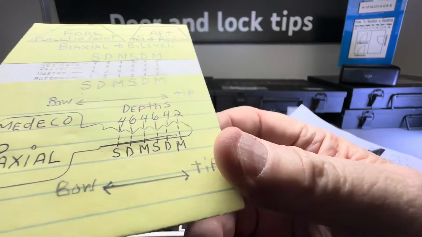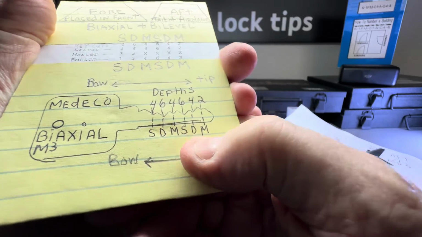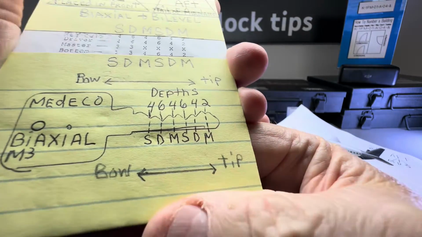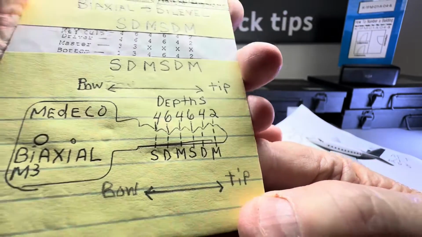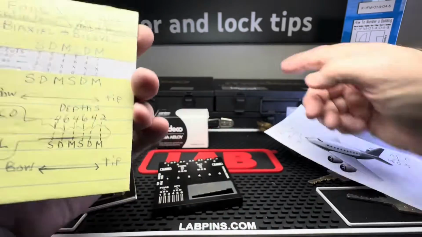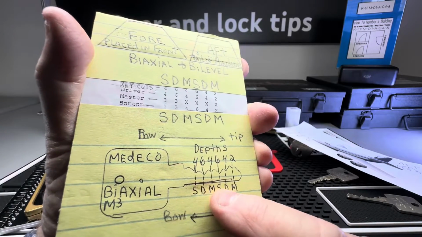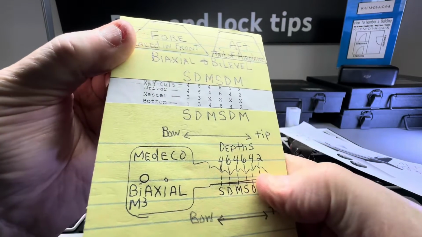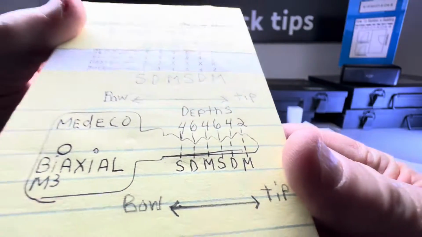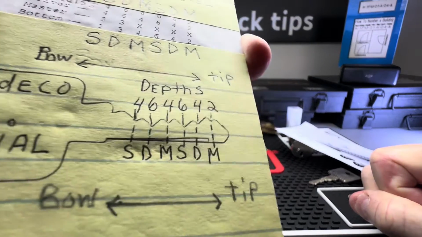And I called Medeco and I said, hey, is there any problem changing these letters around? Is it going to wreck the way the key works in the cylinder? And they said, no, it won't hurt anything. You can do anything you want. But if you want to later use bi-level, you've got to have all aft letters. Your bidding is going to be 4, 6, 4, 6, 4, 2. That's my bidding. I always use a master key system, and master key is super simple to use.